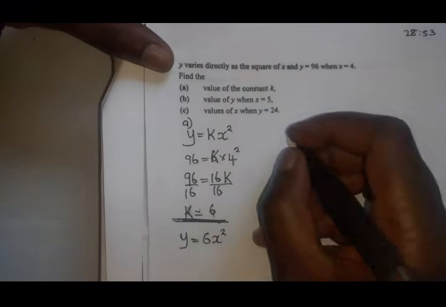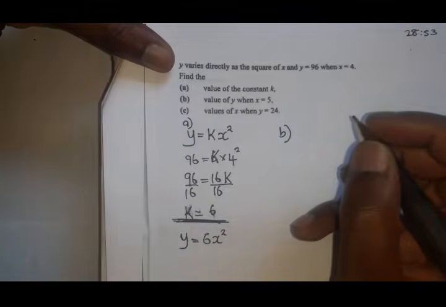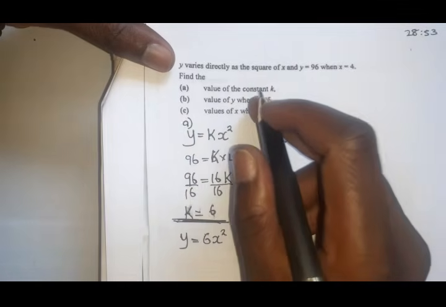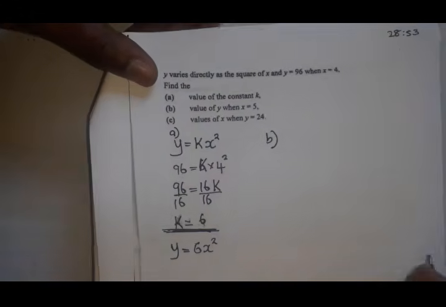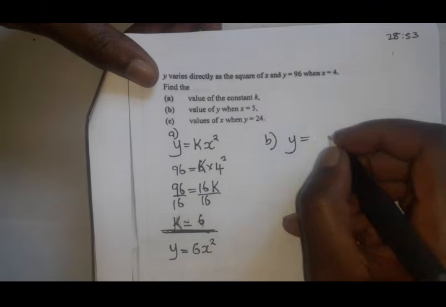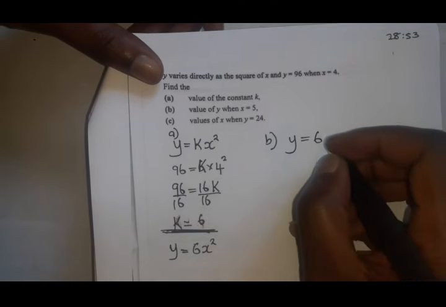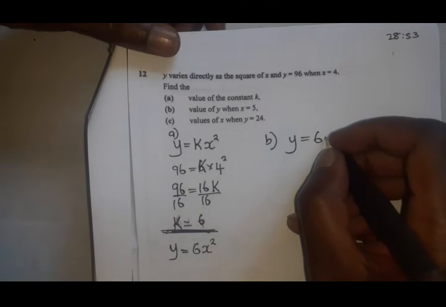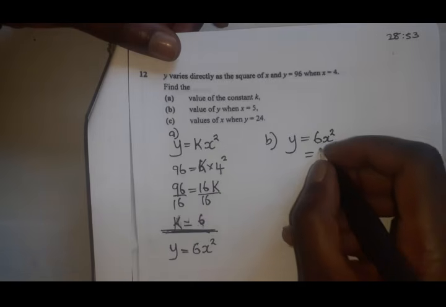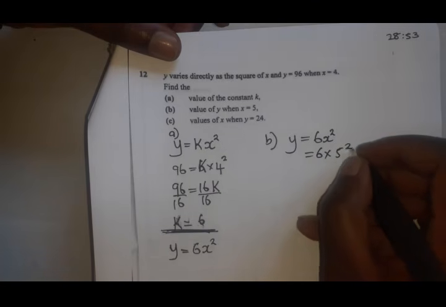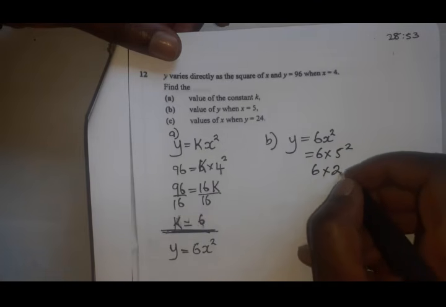Now this takes us to B. Find the value of y when x is equal to 5. That will mean 6 multiplied by 5 squared, so 6 multiplied by 25. What do we get?